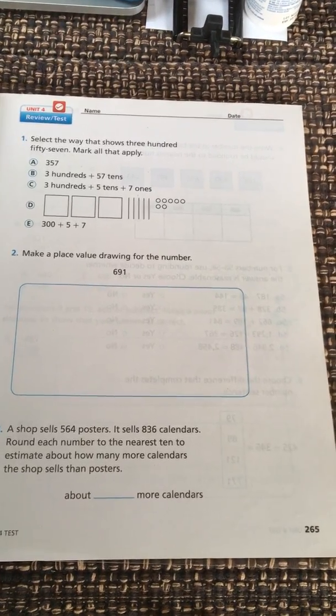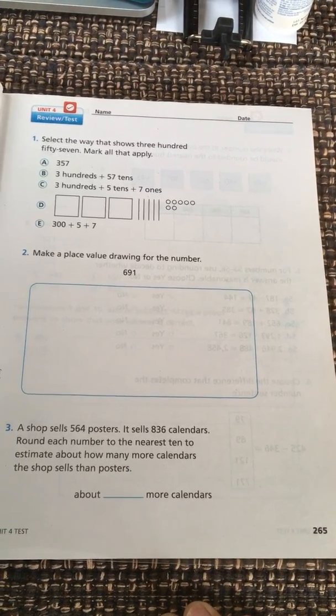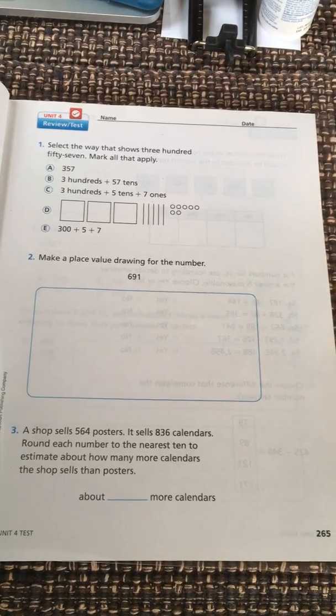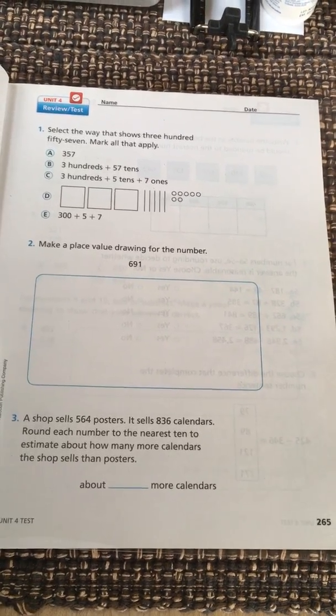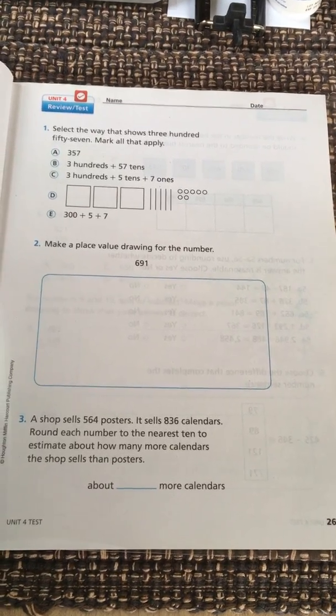I would like you to try it by yourself, then have a parent talk about it with you. Then I will send your parents the answers from the teacher book to check your work.